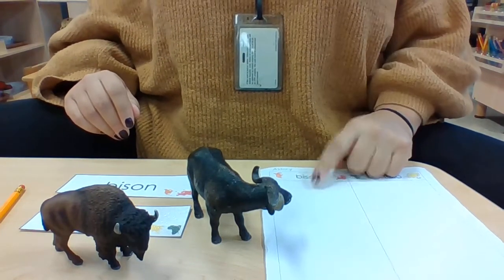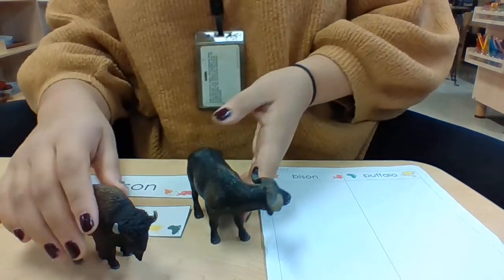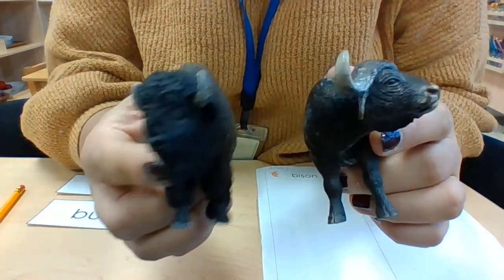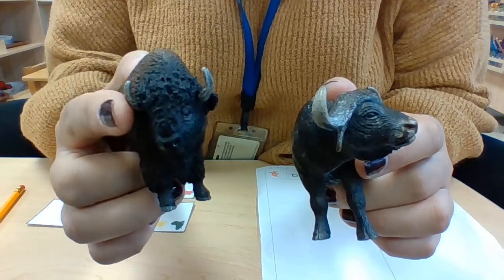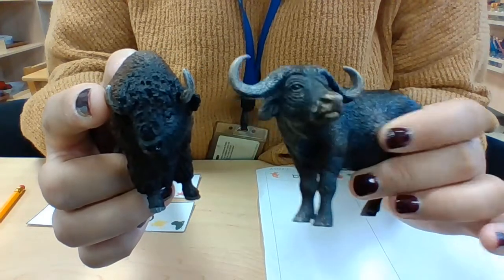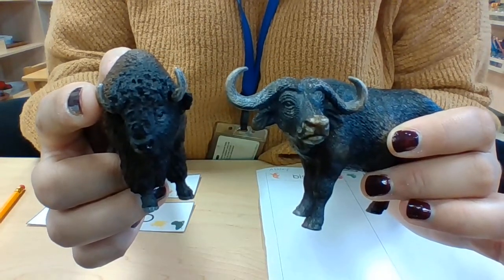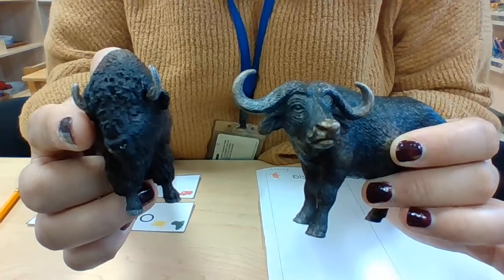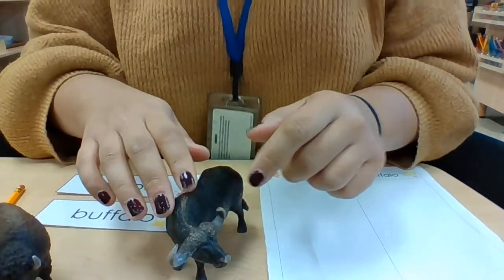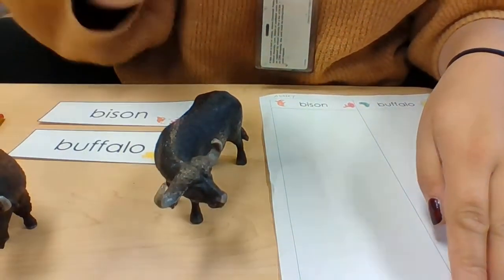Okay, so on our paper, I think the first thing we should draw the difference is the horns. So let's look at them again up close. On the bison, the horns are very short and curved like a hook. The buffalo's horns, they're curved, but they're huge. They're so long. Do you know that a buffalo can have horns as long as me? I'm super tall. The buffalo's horns could be 6 feet long. That's huge. So let's go ahead and draw the horns, the differences.